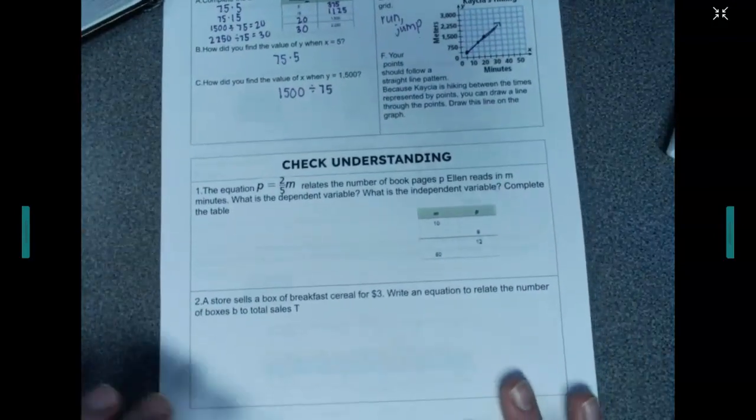Okay, next we're going to check understanding. Make sure you're trying this first before you play this part of the video to see if you're understanding what's happening. So pause the video, see if you can do this, and then turn it back on to see how you did.